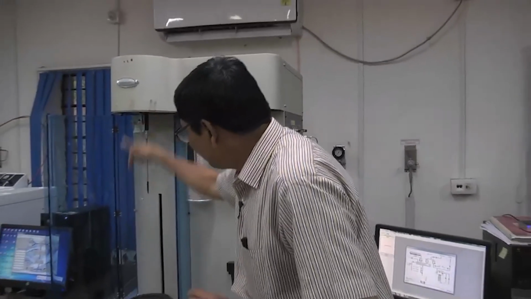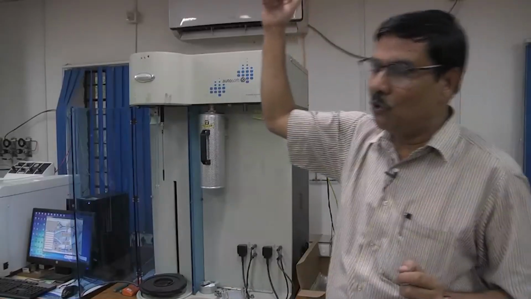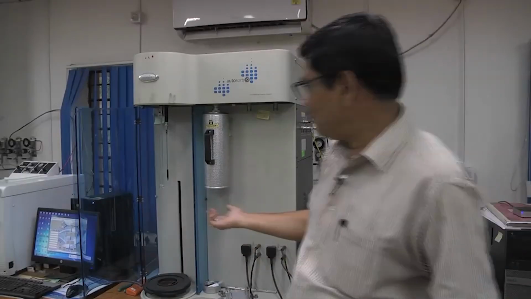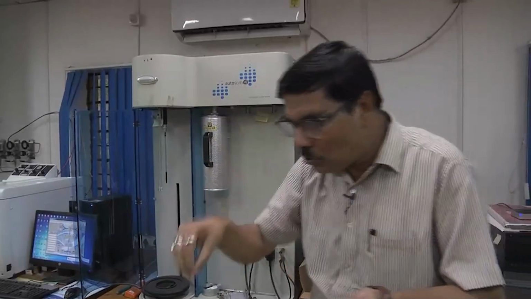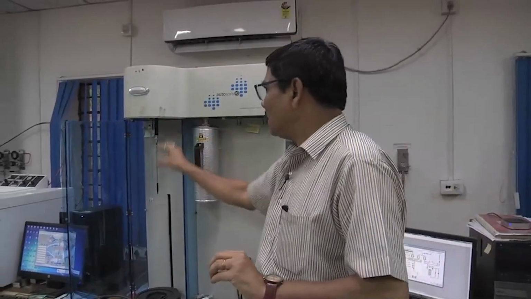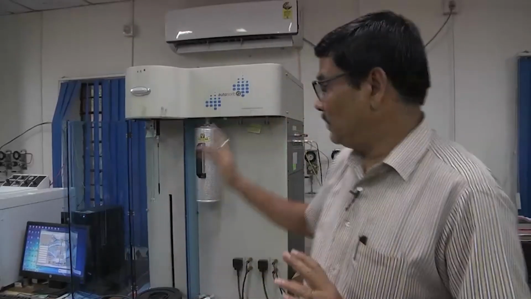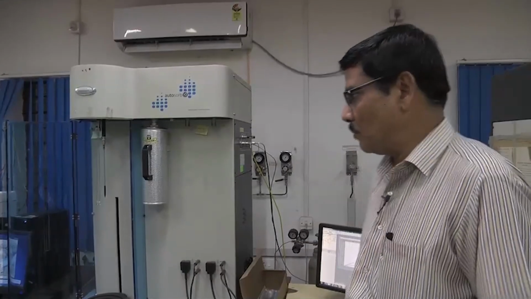Nitrogen gas is dosed in measured doses at various relative pressures, meaning P by P0, from 10 to the minus 7 to unity, meaning 0.999. Now, the volume of nitrogen gas adsorbed onto the sample or desorbed from the sample is measured, and from that volume we can calculate the BET surface area of that particular sample.